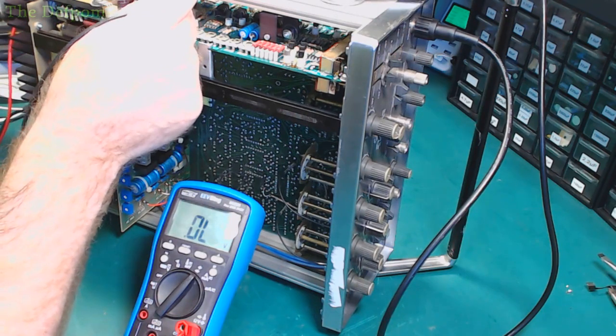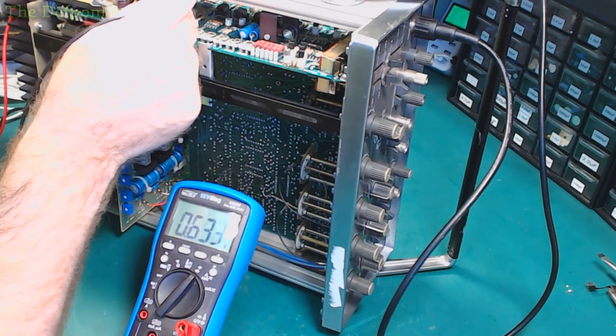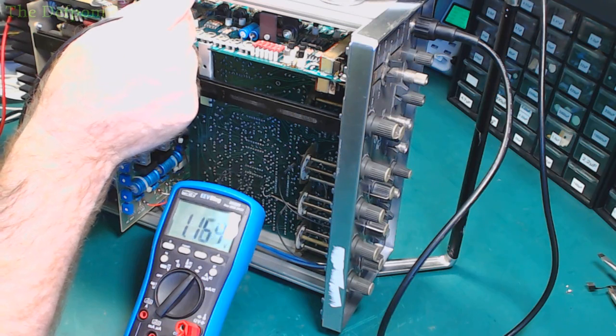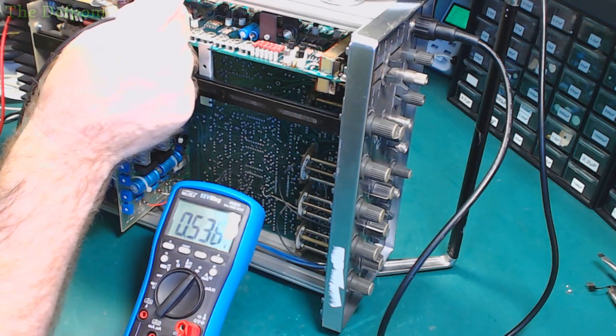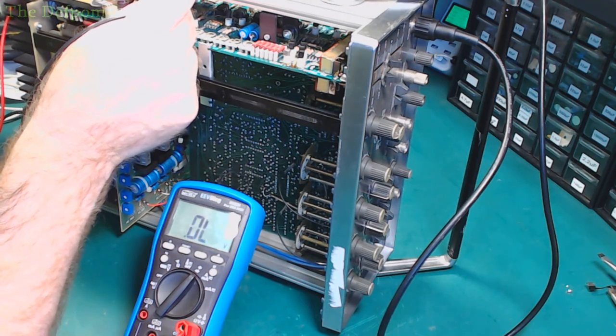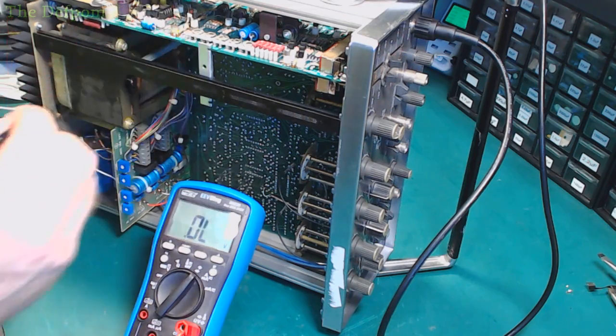Check the next one. I think that's right as well.